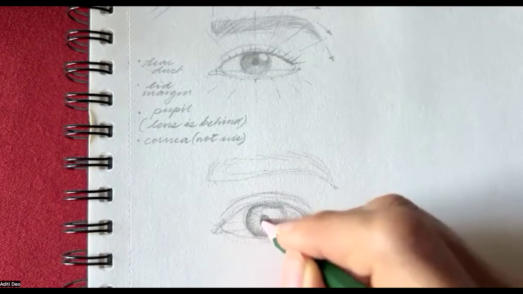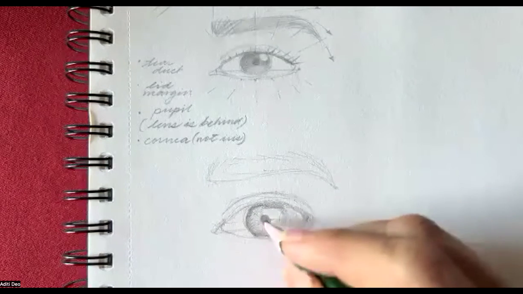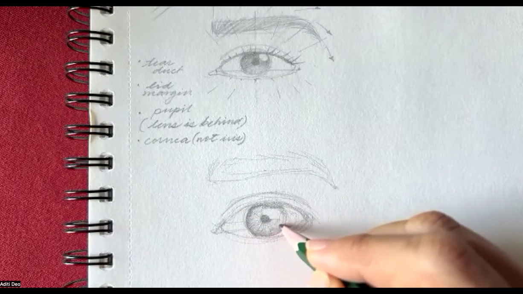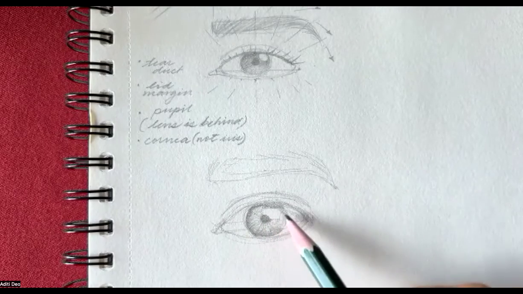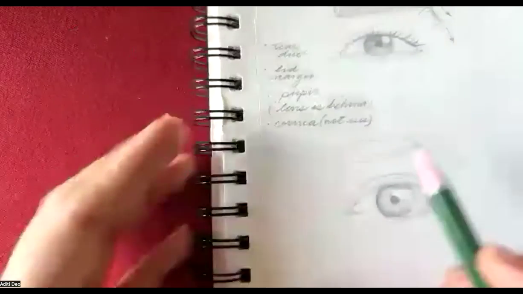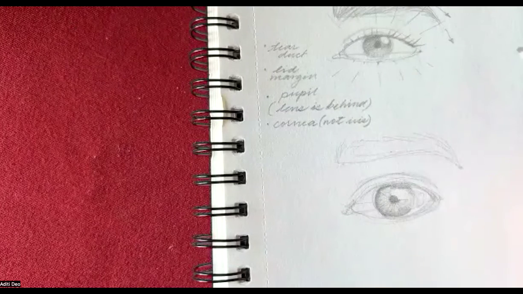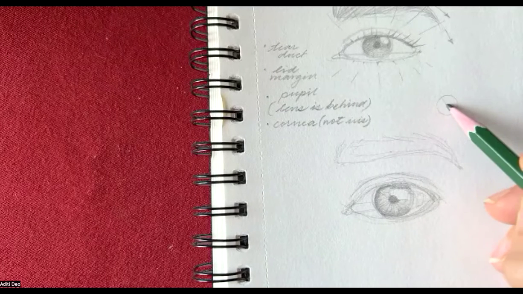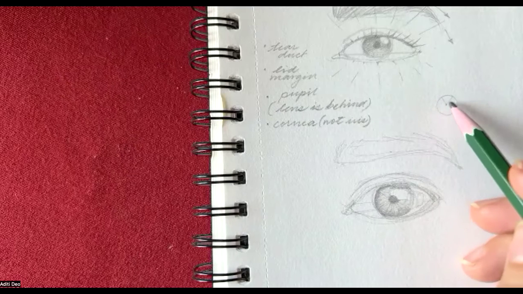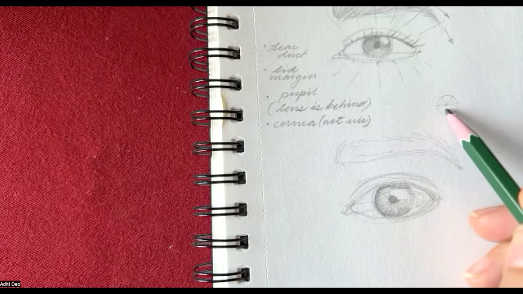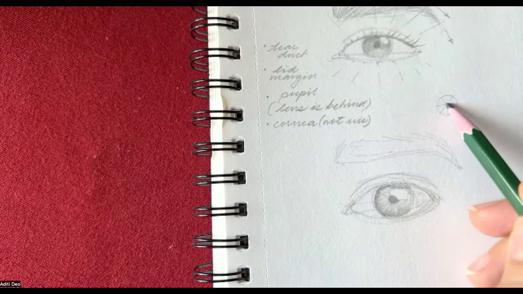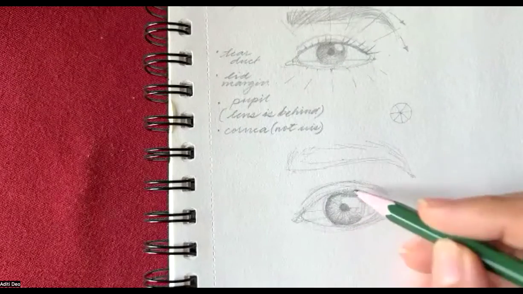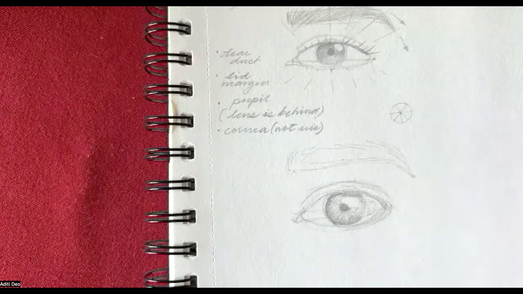Some of these lines are dark and touch the pupil, but they're always radiating, which means that if you have a circle, you can't have a line on the circle that is not going perpendicular to the center of the circle. It must look like it's leaving at a perpendicular angle.